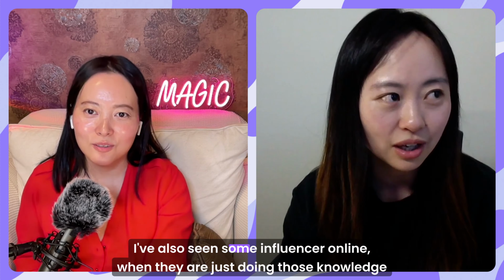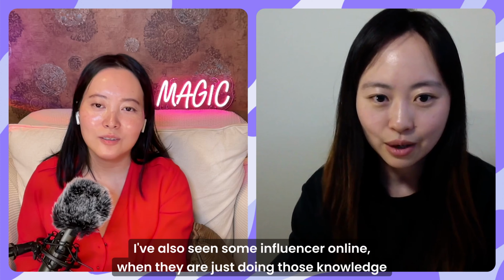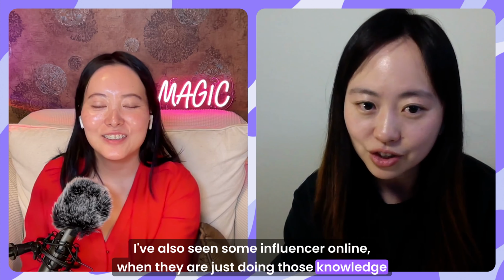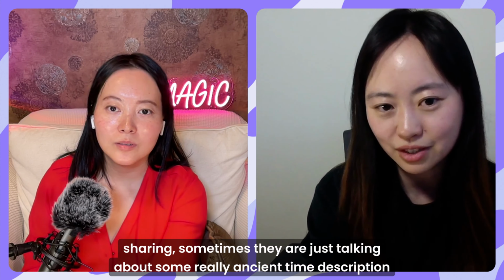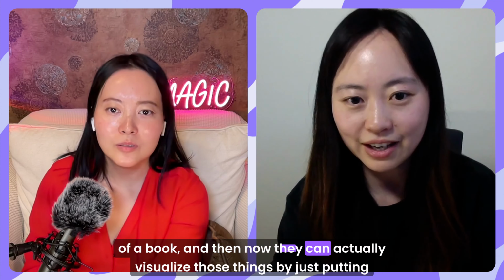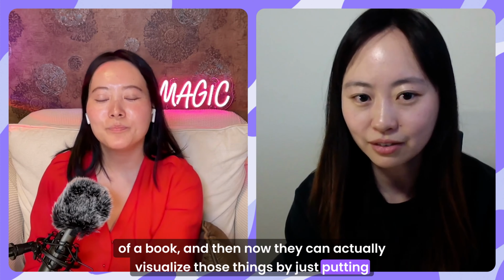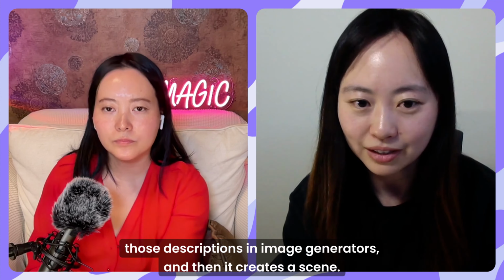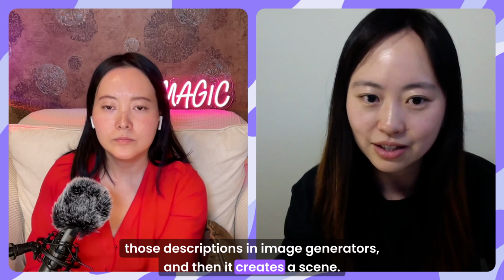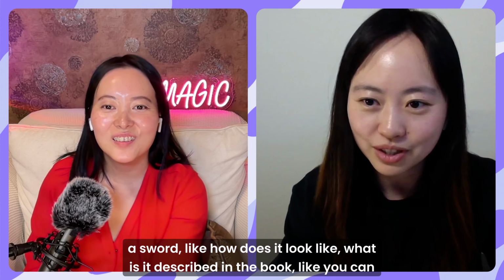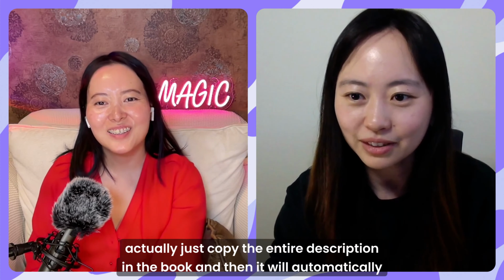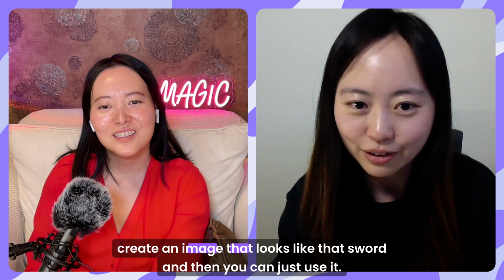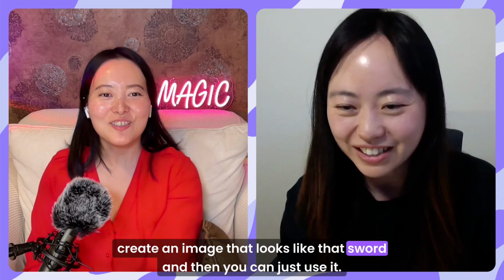I've also seen some influencers online, when they are doing knowledge sharing, talking about a description from a really ancient time in a book, and now they can visualize those scenes by putting the description into image generators. For example a sword: how does it look, how is it described in the book? You can copy the entire description from the book, and it will automatically create an image that looks like that.